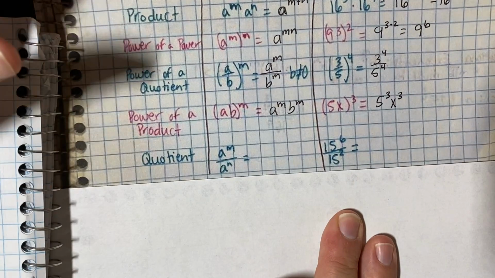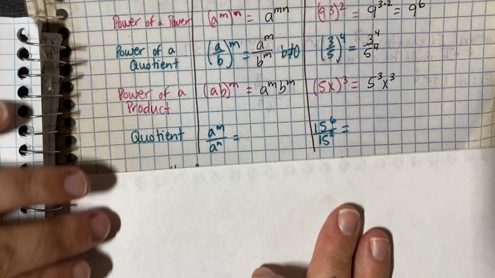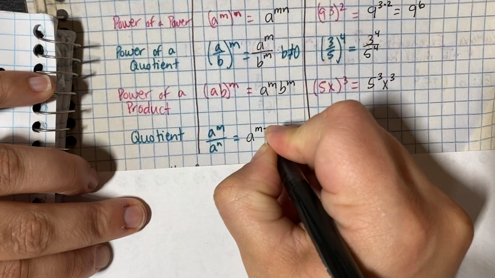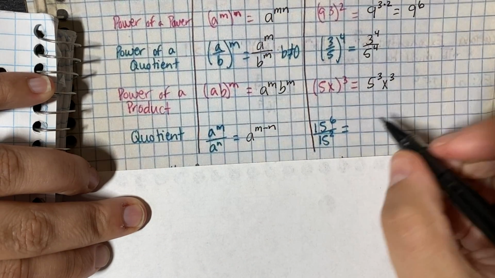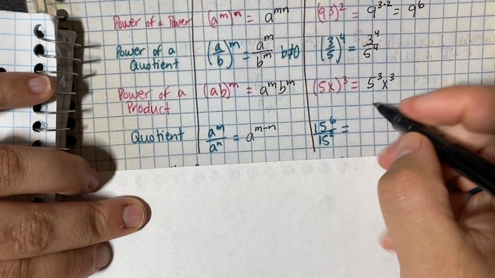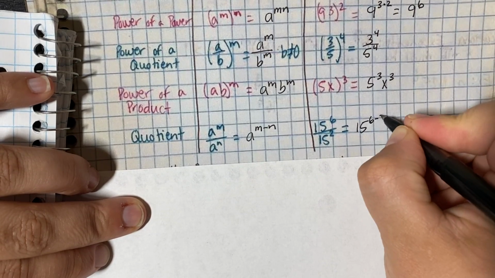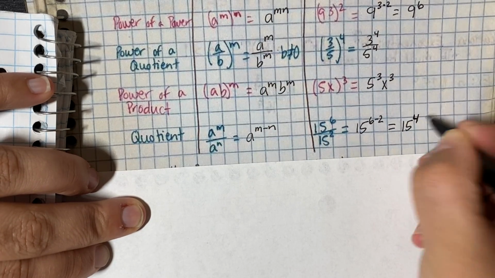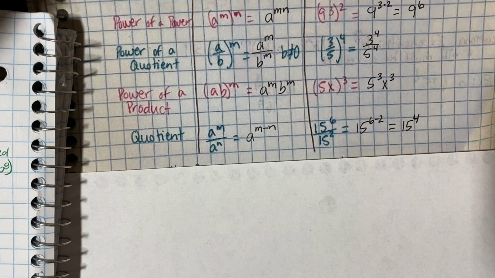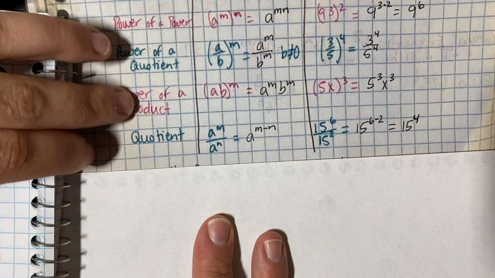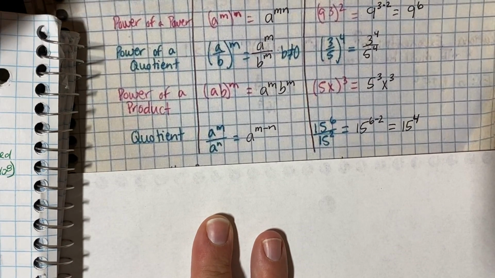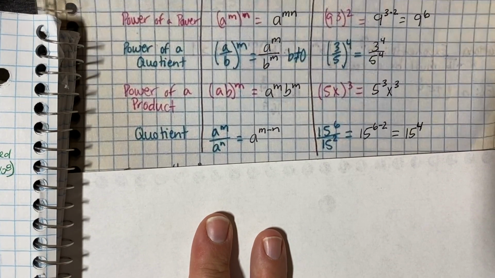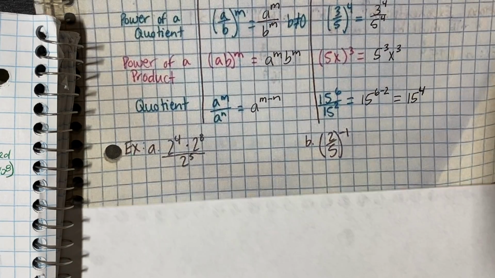And then last is the quotient rule. When you're dividing exponents with the same base, it is the same as subtracting them. So right here we have the same bases. We can subtract our exponents. So a lot of this assignment is going to be working with exponents and reducing those exponential problems. Okay. All right, examples.